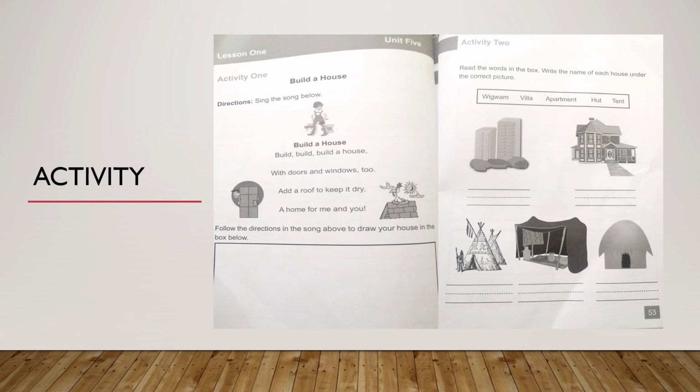Activity 1 says build a house. Directions: sing the song below. Build a house.